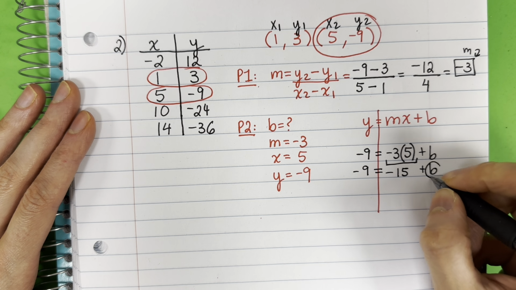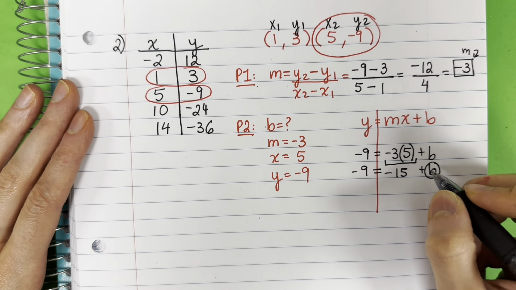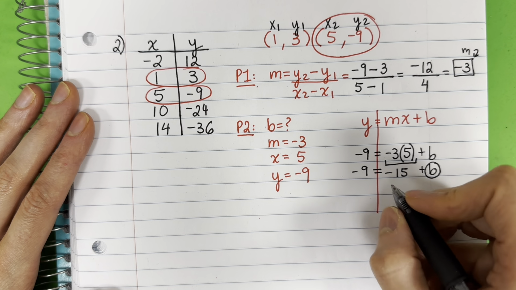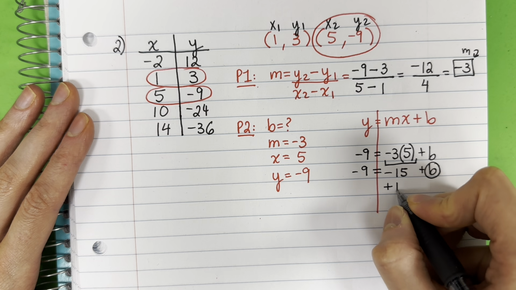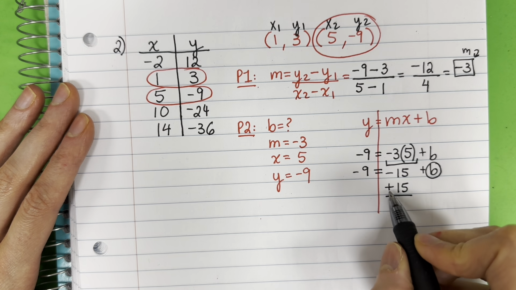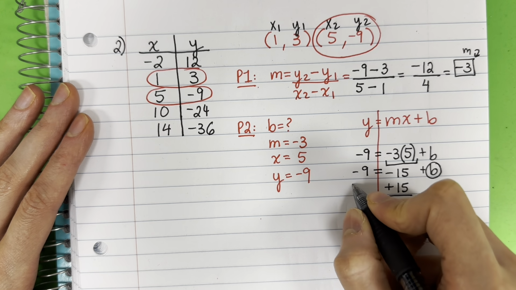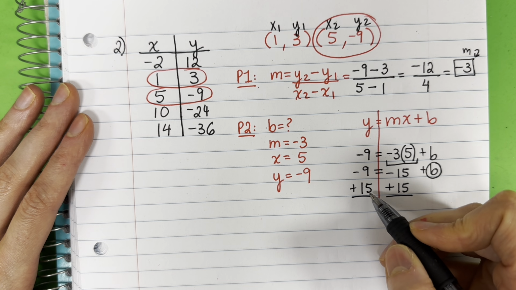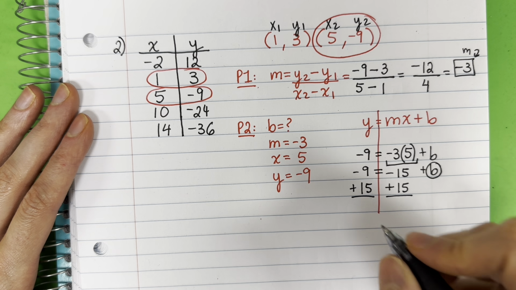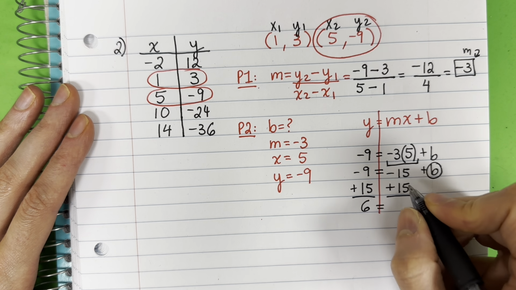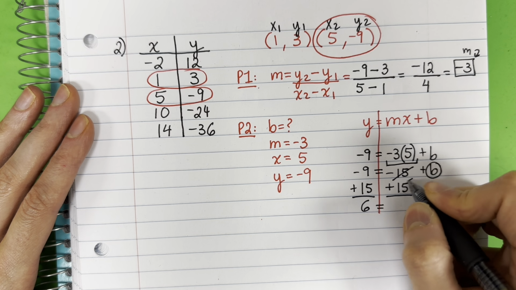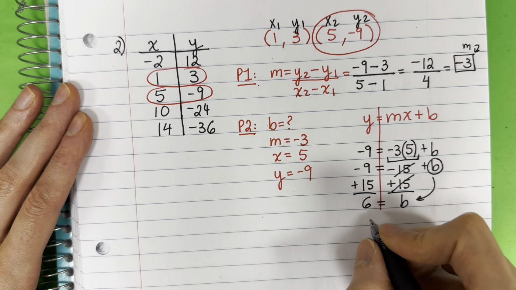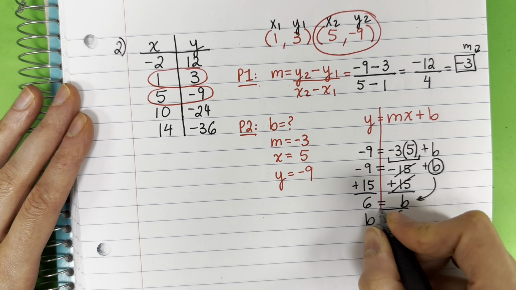Okay, I want the b alone. I want the b alone, but it's not alone. I have negative 15. I need to move that. The opposite of minus is plus or positive. Plus 15. When you do an opposite, copy to the other side, plus 15. Negative 9 plus 15, if you put that in the calculator, is 6. Negative 15 plus 15 cancels, it's 0. Copy b, and we're going to switch it because I want the letter in the front.